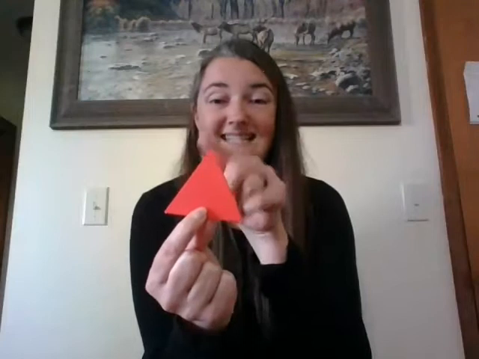Our next shape is, you're right, triangle. Say it 3 times. Triangle, triangle, triangle. And a triangle has 1, 2, 3 sides and 1, 2, 3 corners. A triangle has 3 sides, 1, 2, 3. Nice job.